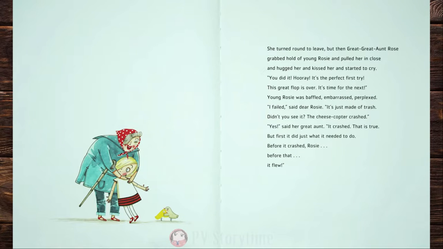"I failed," said dear Rosie. "It's just made of trash. Didn't you see it? The cheese copter crashed." "Yes," said her great aunt. "It crashed, that is true. But first it did just what it needed to do. Before it crashed, Rosie, before that, it flew."